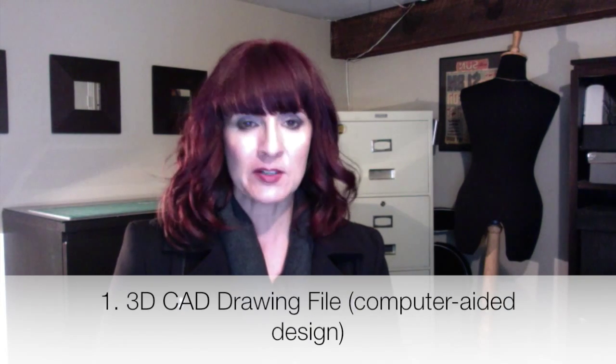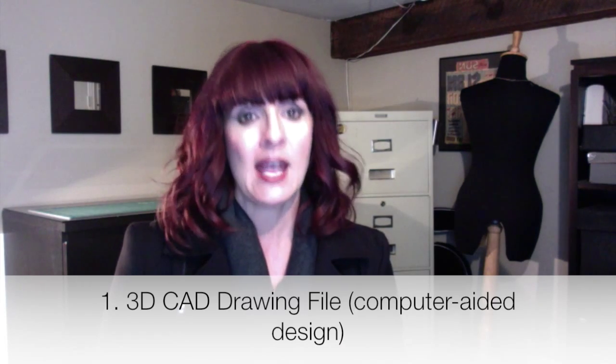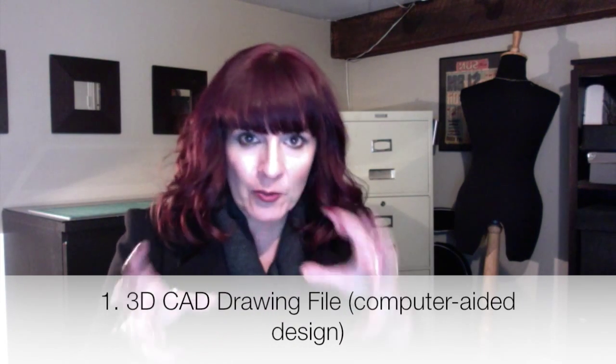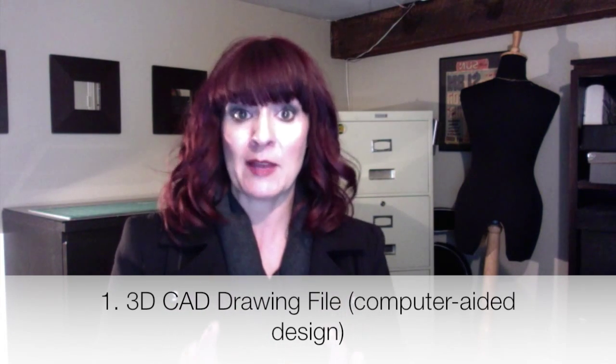So first of all, in order to get a price, you need a CAD file. This is a proper 3D drawing that's rendered on the computer, and it has all three dimensions of the part. It's not just a drawing that looks three-dimensional on your screen. It physically has to be three-dimensionally drawn so that when the printer prints it, it knows how to print it in 3D. Otherwise, you're just printing a copy, like a photocopy, right?